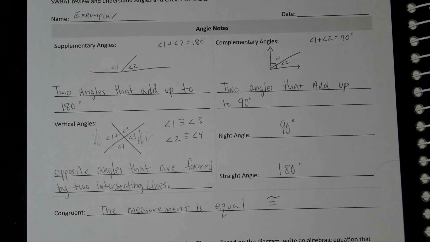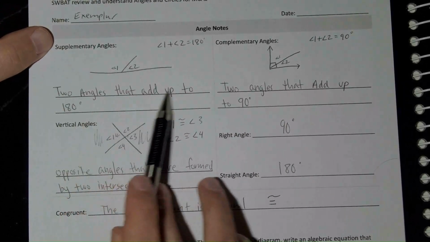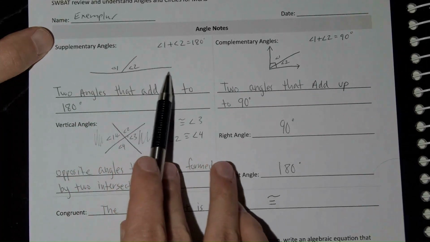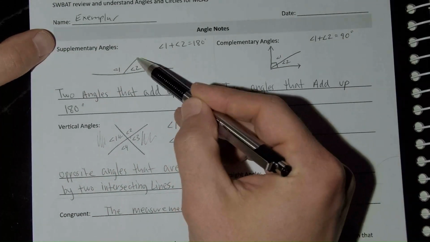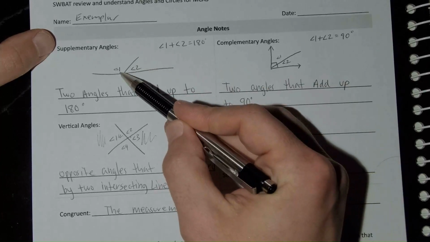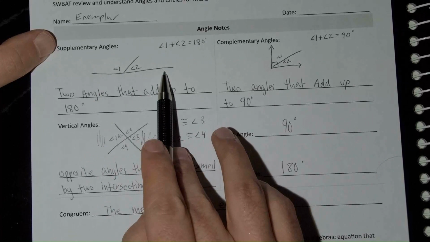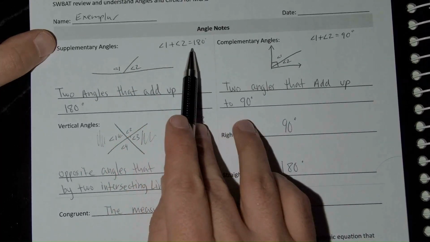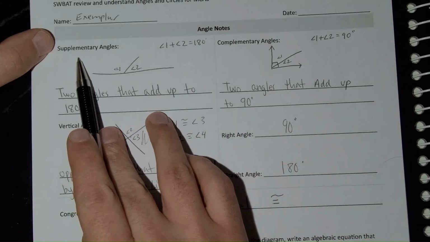Let's talk about angles. So, supplementary angles are two angles that add up to 180 degrees. What we can see here is a straight line that is cut through by, in this case, a ray that forms angle 1 and angle 2. Since a straight line is 180 degrees, we know angle 1 plus angle 2 would equal 180 degrees. That just means that these two angles are supplementary.